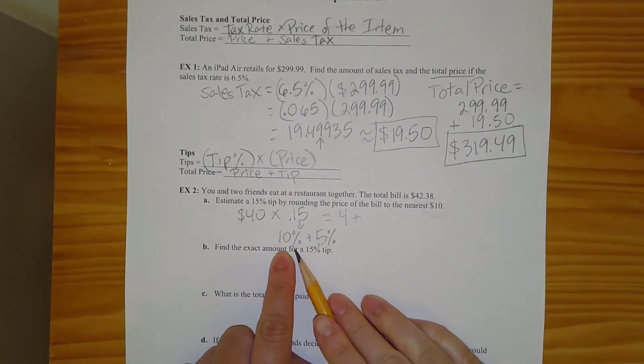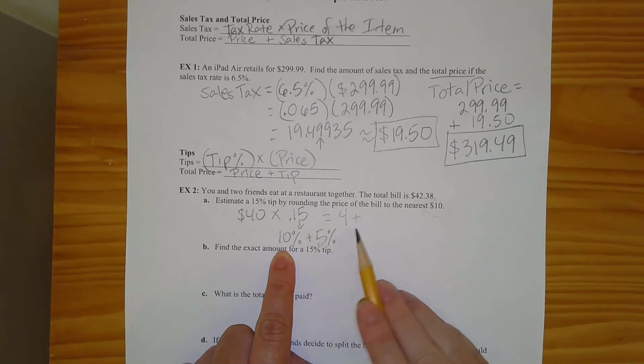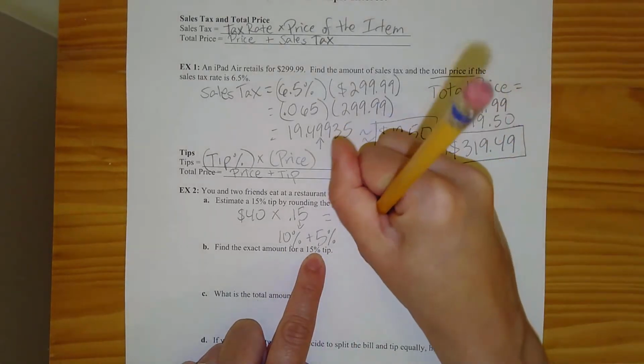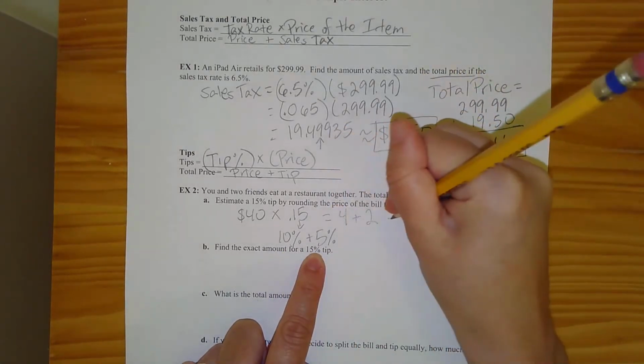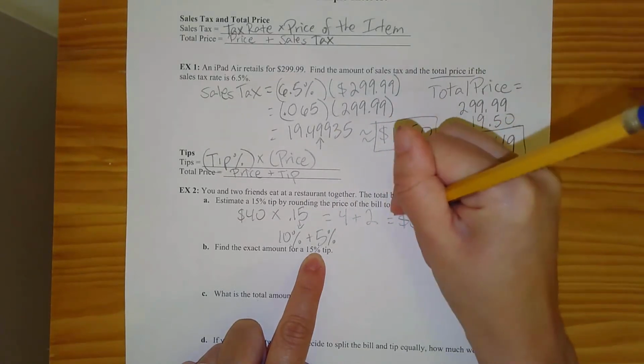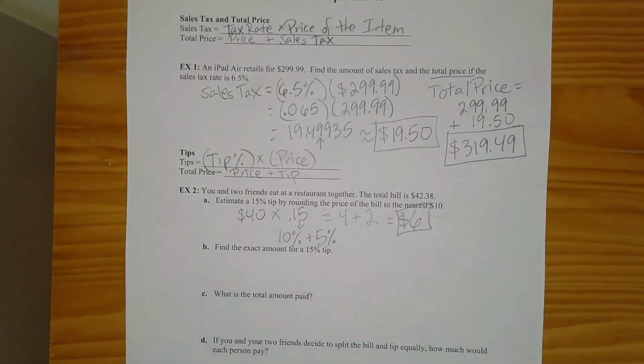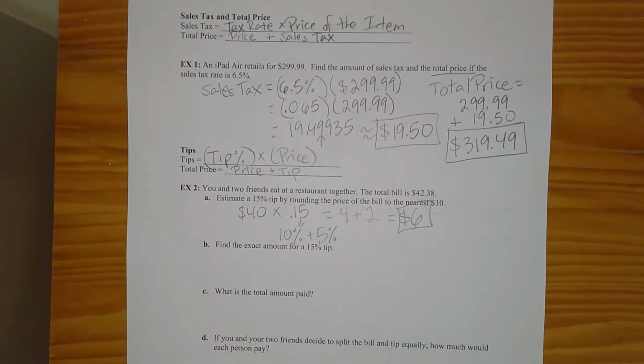5% is half of that. So half of 10%, half of the 4, would be 2. And 4 plus 2 would be about a $6 tip. So that's how you can do it with some mental math, in case you do not have a calculator on you, or you don't feel like getting it out of your pocket. That's an easy way to do it, okay?